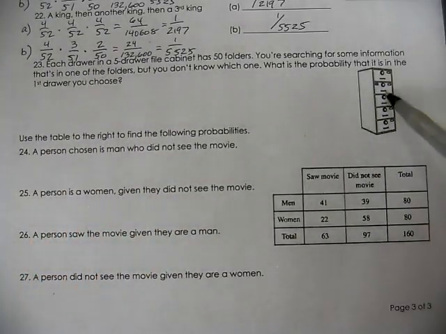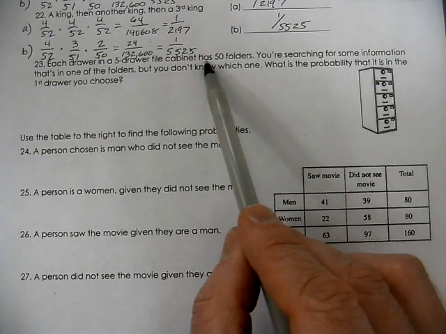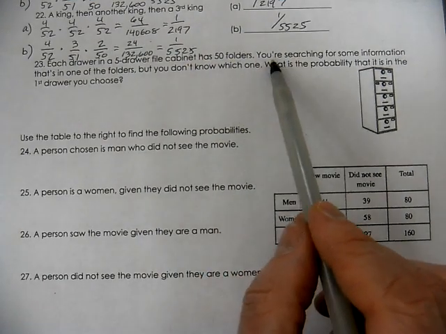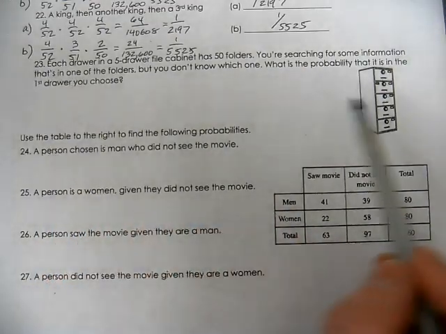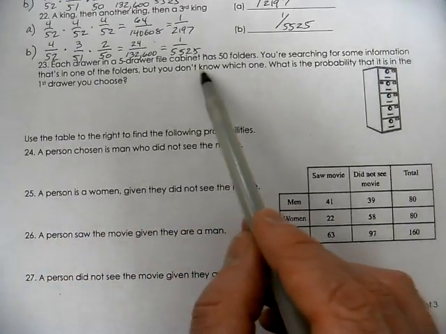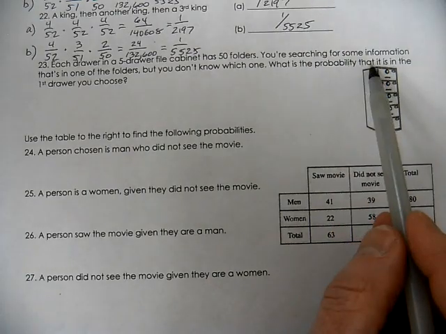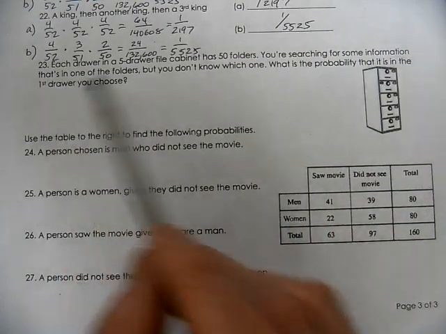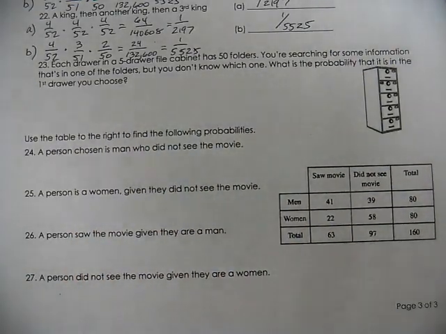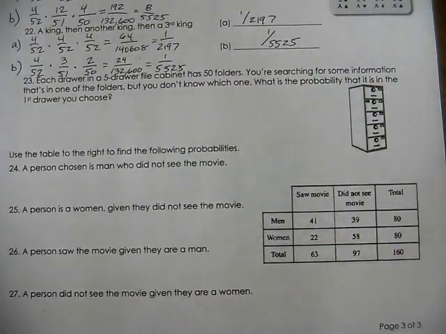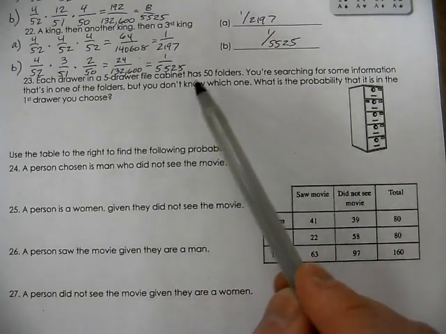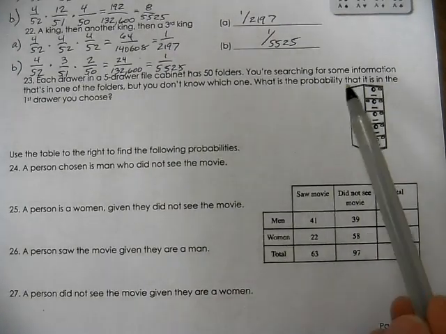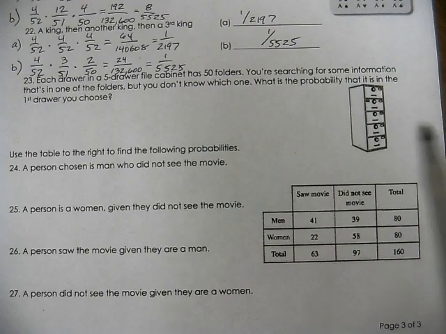Each drawer of a 5-drawer filing cabinet has 50 folders. You're searching for some information that is in one of these folders, but you don't know which one. What's the probability that it is in the first drawer you choose? Well, we could take a look at this and think about the 50 folders. So 50, 50, 50, 50.